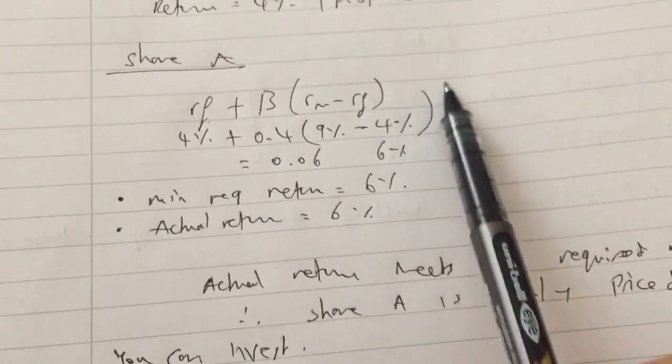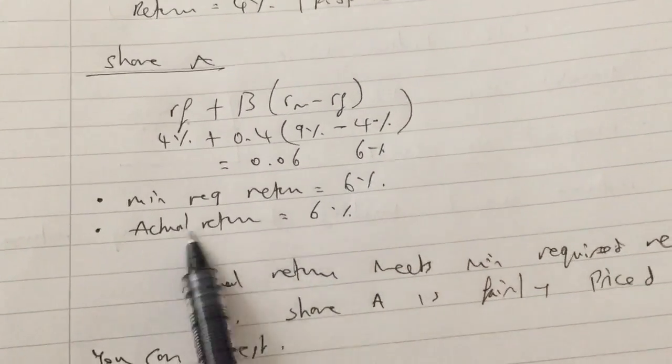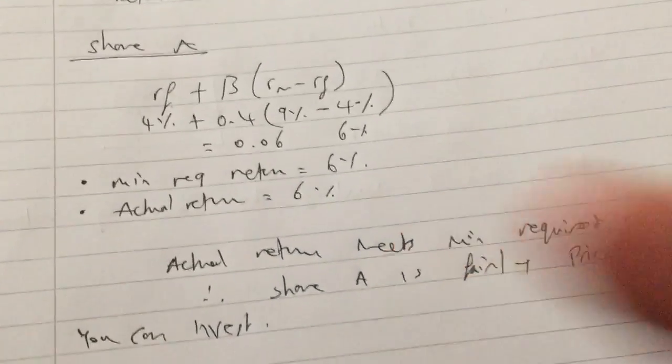Because we worked out the minimum required return and the actual return of share A is 6%. They're the same, so that's perfect. That means that we're meeting our returns. Share B.